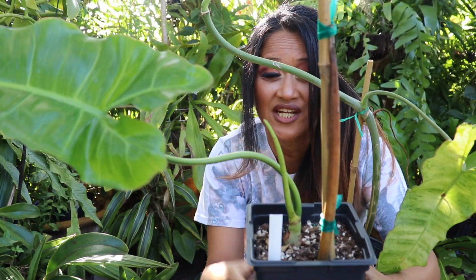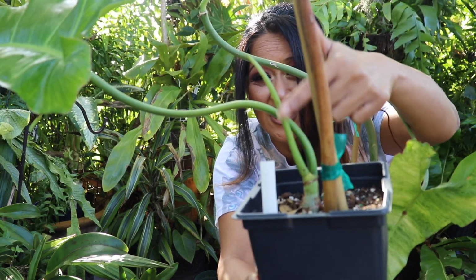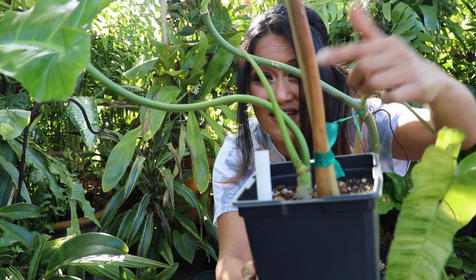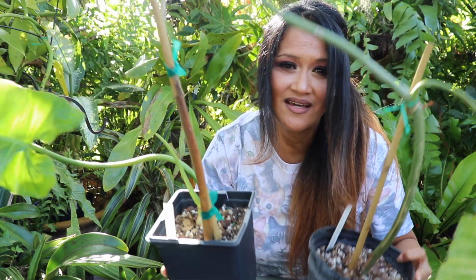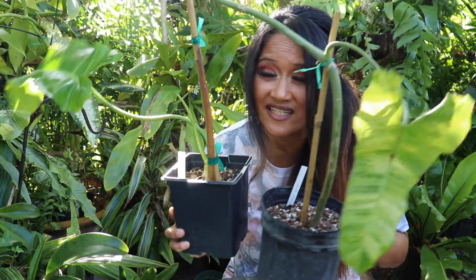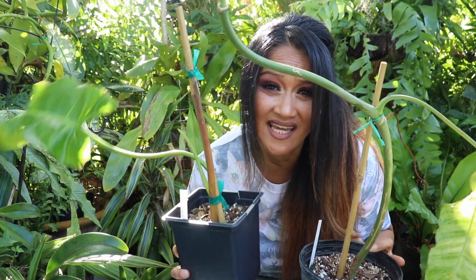I'm keeping it in shadier conditions, so I'm actually waiting for this leaf right here to unfurl and to see if we can bring those variegations back. So we definitely will see. But again, the Paraiso Verde has been affected by the lighting conditions in my experience.